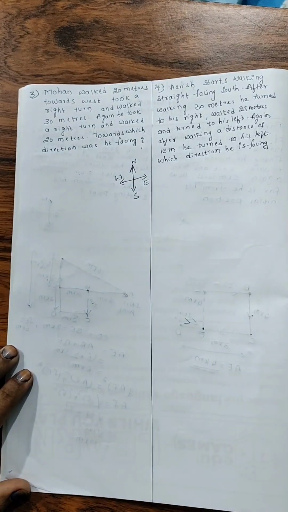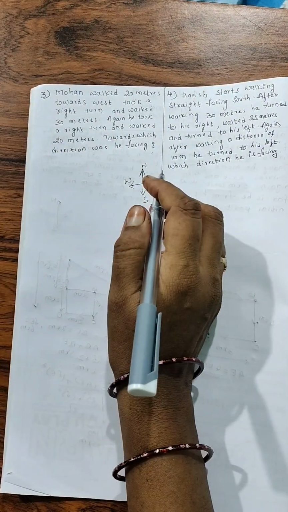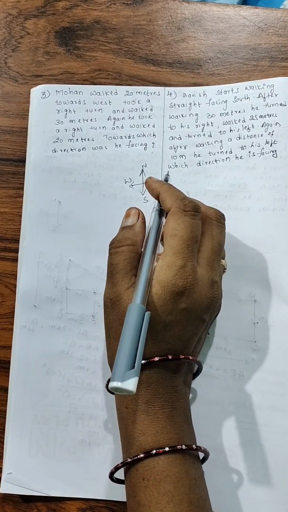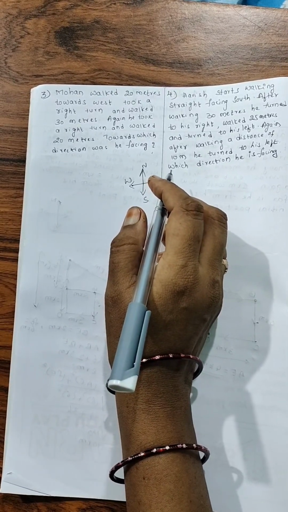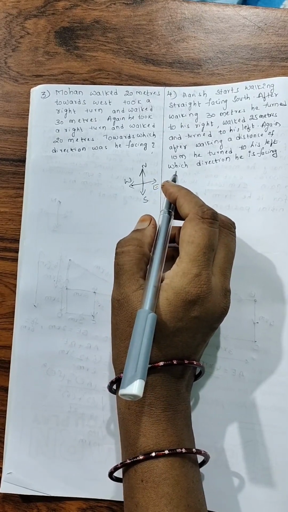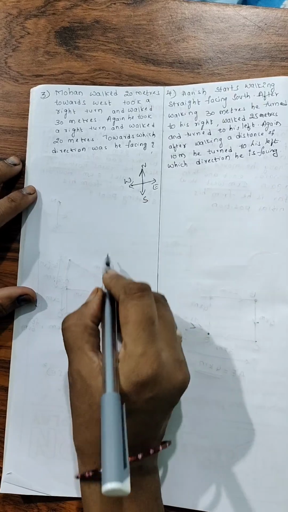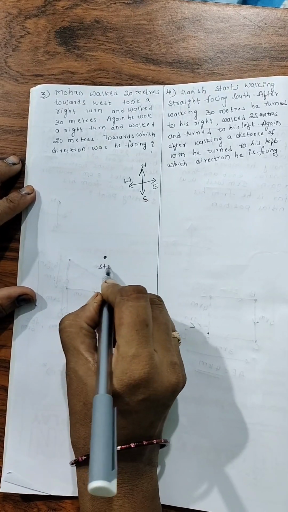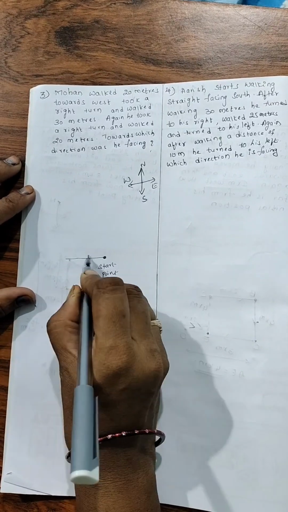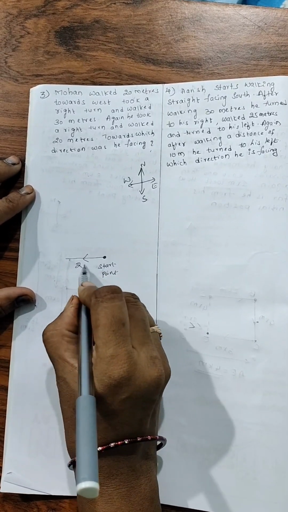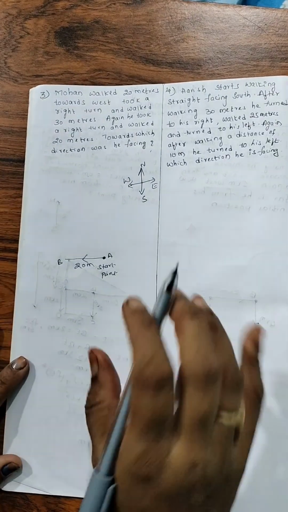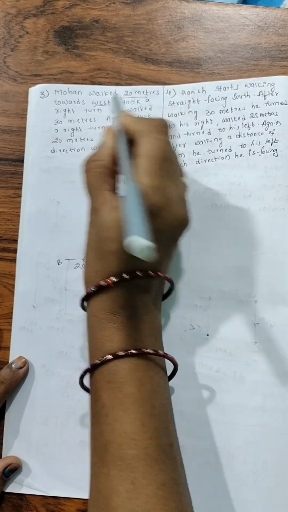Okay, now let us read the question. First, what he is saying: Mohan walked 20 meters towards west. Now this is the west, no? I am taking this as the start point. Towards west, how much did he walk? 20 meters. Put it as A, put it as B. Alright, one completed.